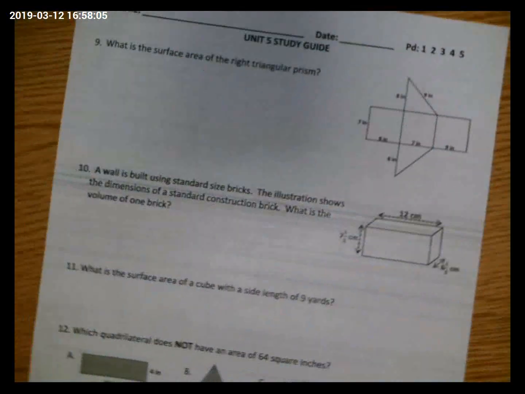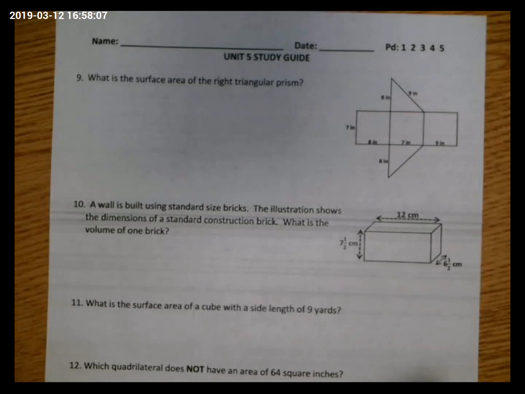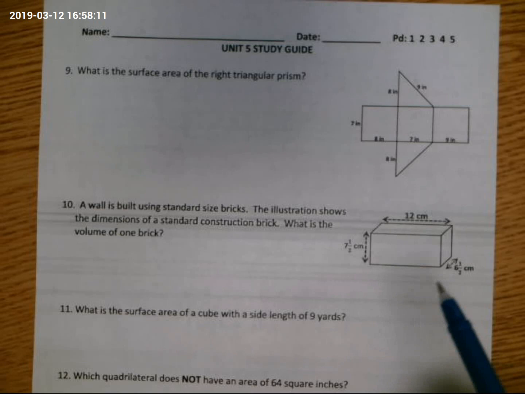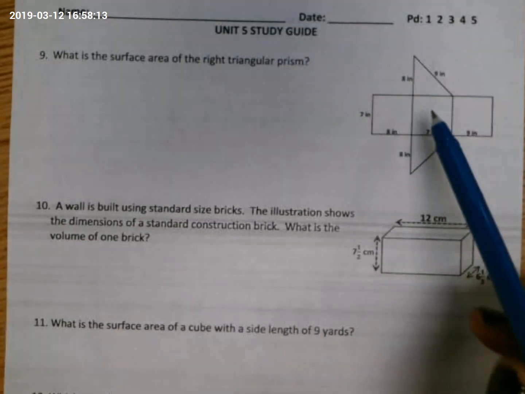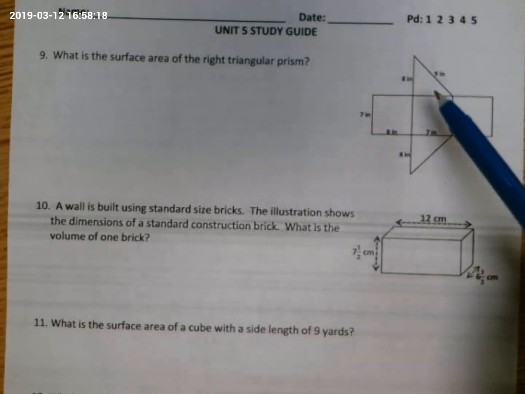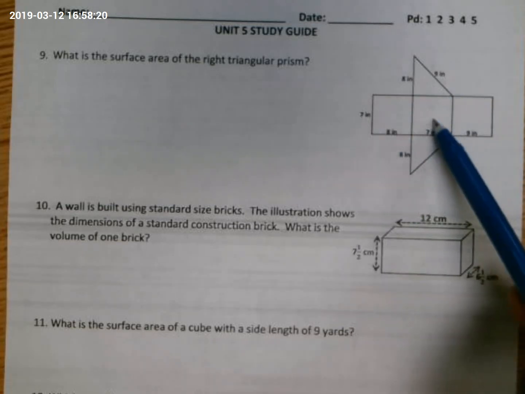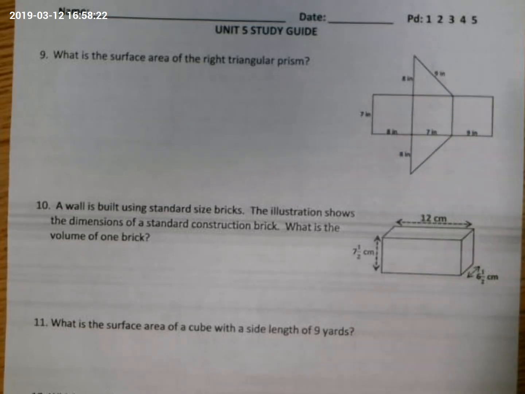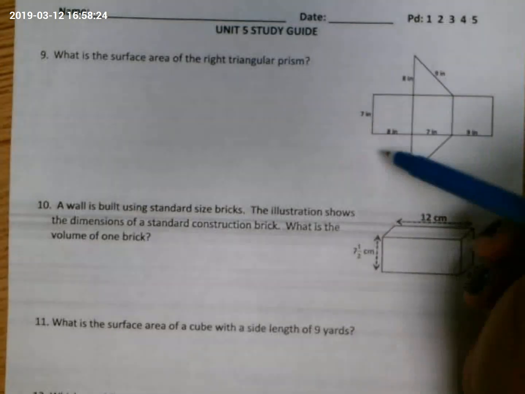All right, page 3. Okay, so we're going to look at number 9 now. It says, what is the surface area of the right triangular prism? So here's what's cool. They give us the net already, and we have the measurements for each part of the net. So what we're going to do is find the area of each of these faces and add it all together.